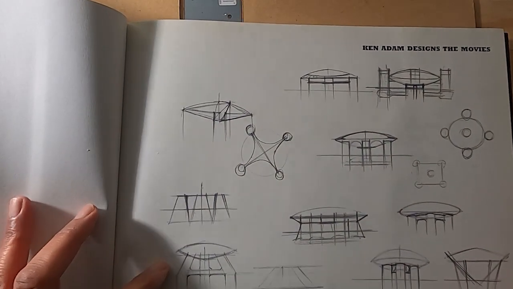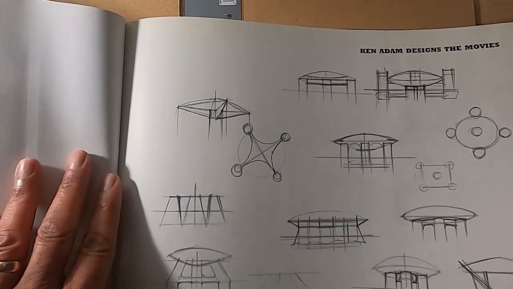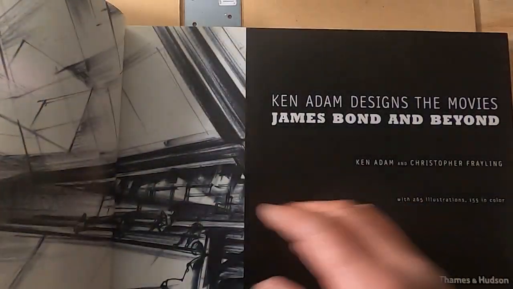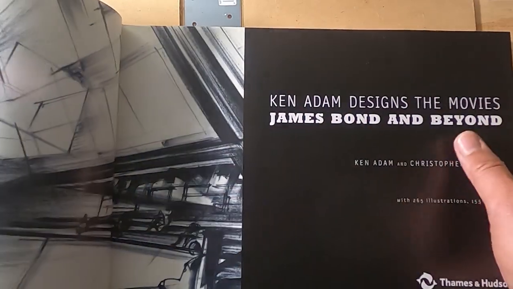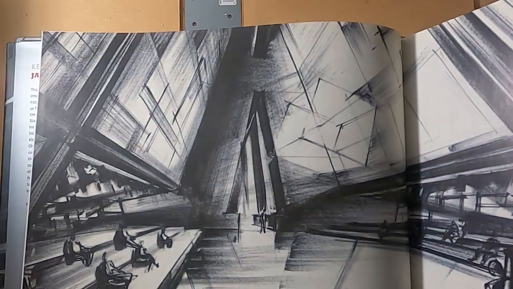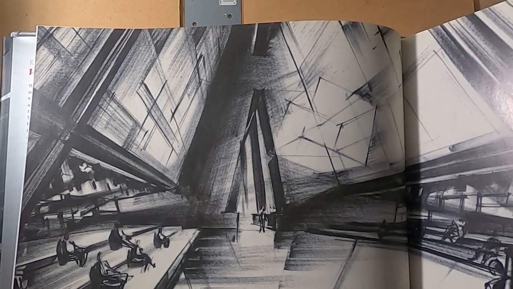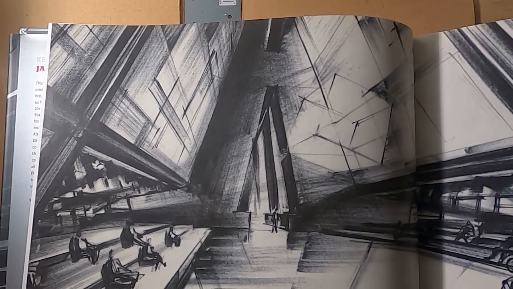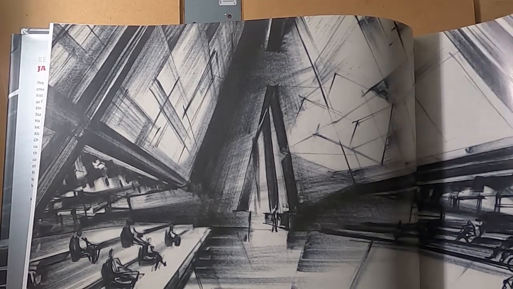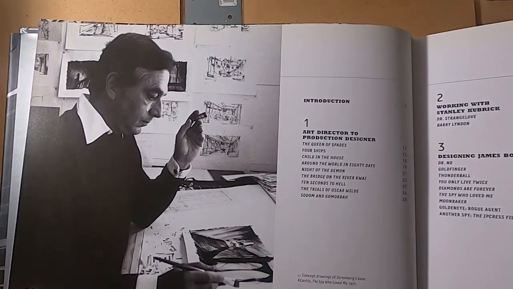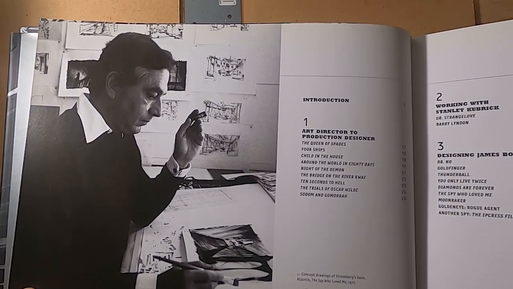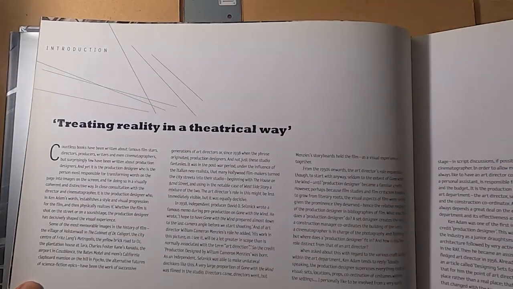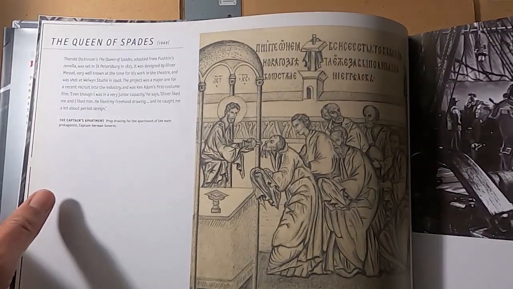These are little concept thumbnail sketches, I would say, for some part of one of the movies. And here's a big concept drawing for probably the bad guy's lair. That's the man himself. So let's get on with this.